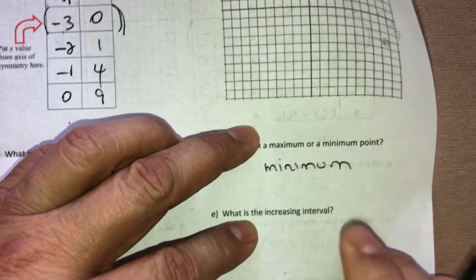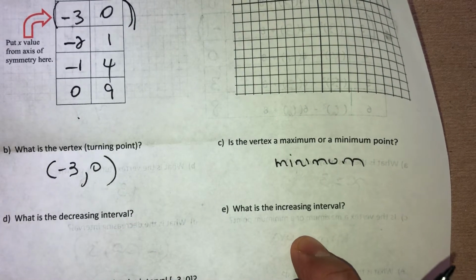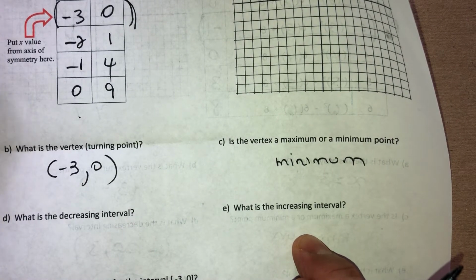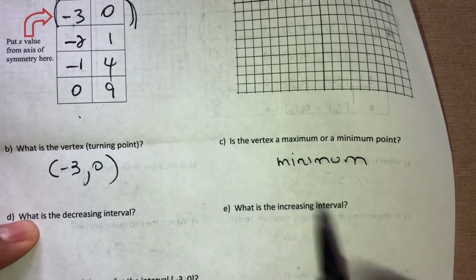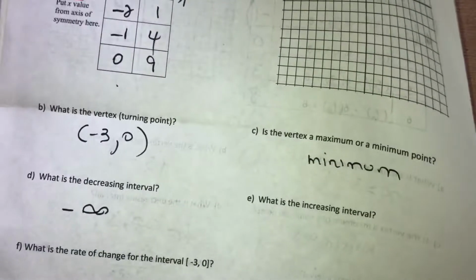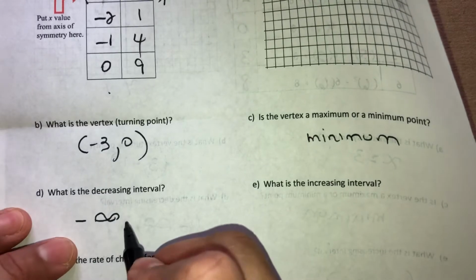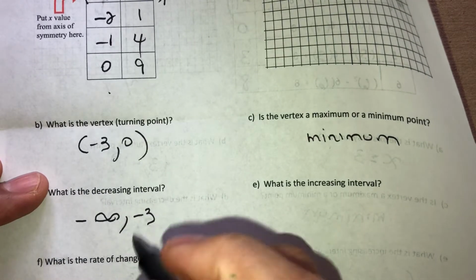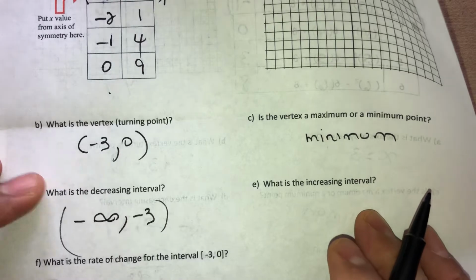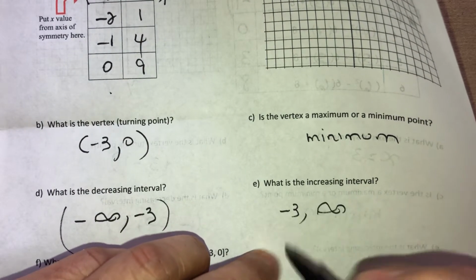It's going to be a minimum, all right? Now remember, the decreasing and increasing interval has to do with the axis of symmetry. I can tell you, because remember, it's a happy face. Happy faces always come from negative infinity, to where? To the axis of symmetry, which is -3. So my increasing interval is going to be from the axis of symmetry, which is -3, until +infinity.